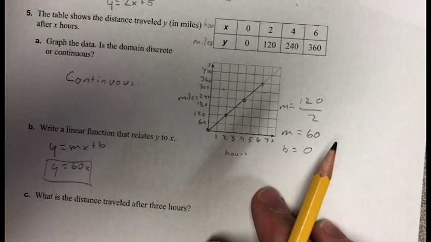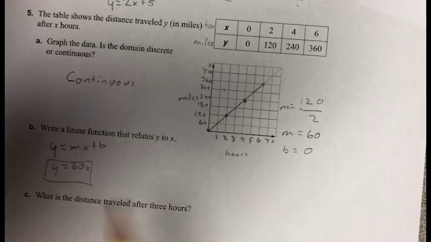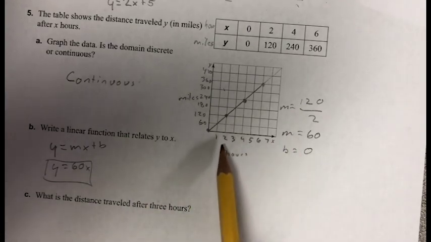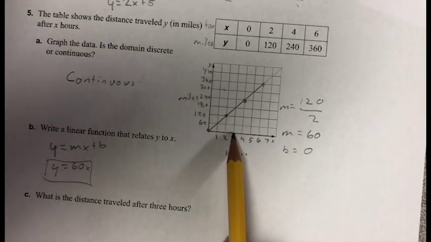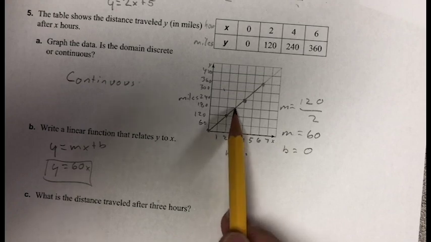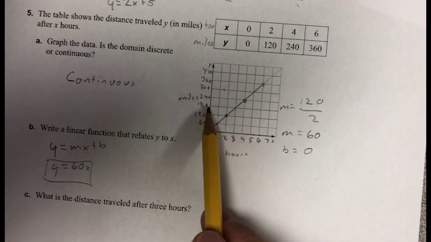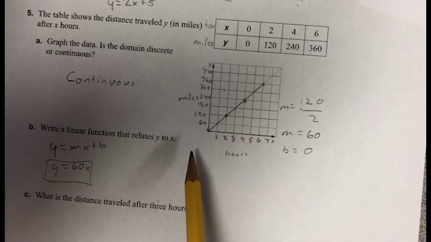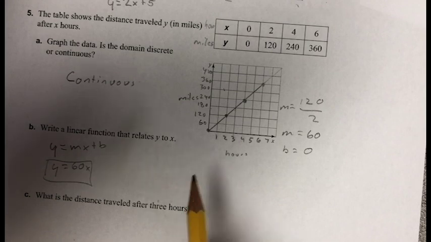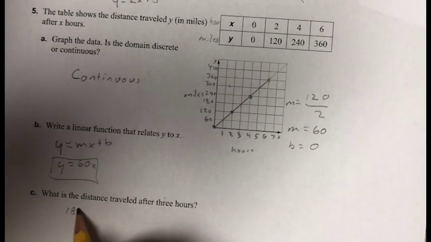Well, this is really simple. We can do it one of two ways. One, we can look at a graph. After 3 hours, I can trace my line from my x-axis of 3 and go all the way to where the line crosses. And then I can trace it back to my y, and that tells me it's 180 miles. So that will work. So that's one method that we can use.